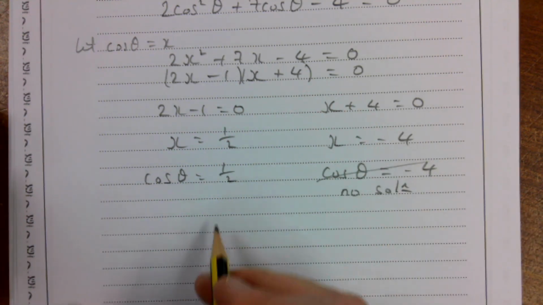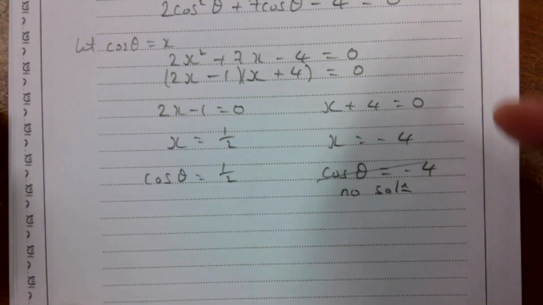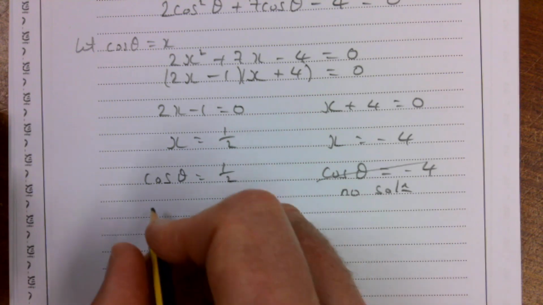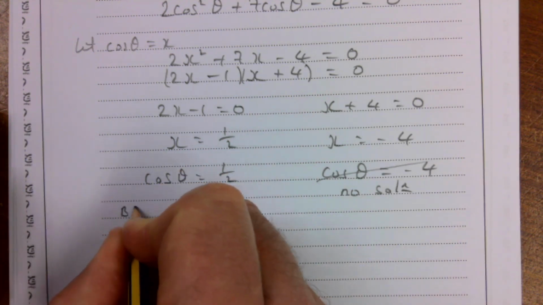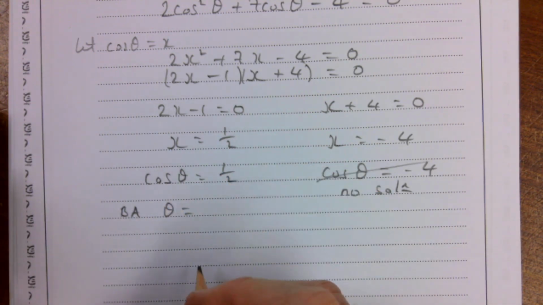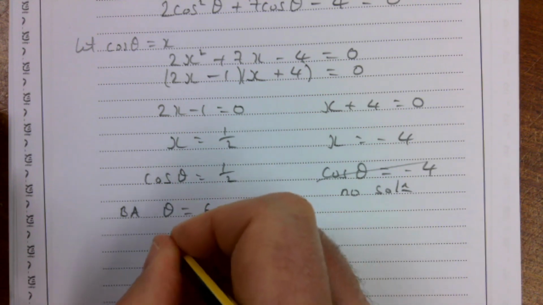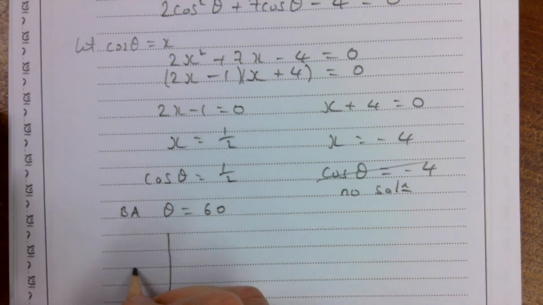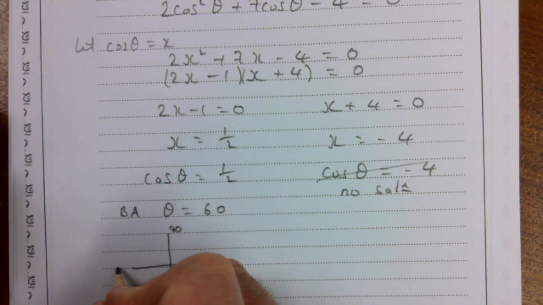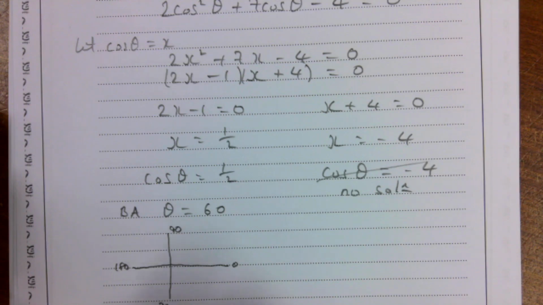So we're left then with this one, and we want then cos theta equals a half, and we're asked for solutions between 0 and 360 degrees. So I find my basic angle. Again, people have different ways of doing this, and the basic angle for this then is going to be 60 degrees. And a lot of people use a CAST diagram here. It's up to yourself. So we have 0, 90, 180, 270, 360, C, A, S, T.